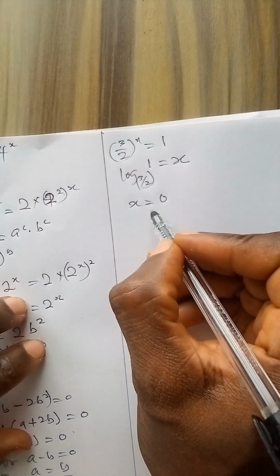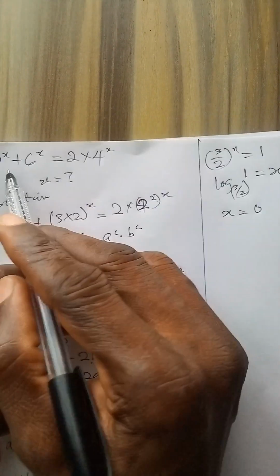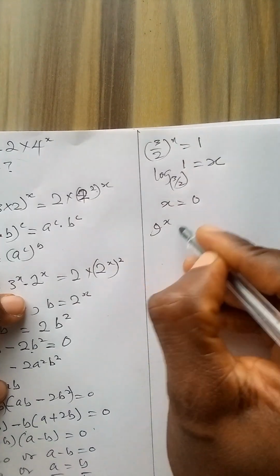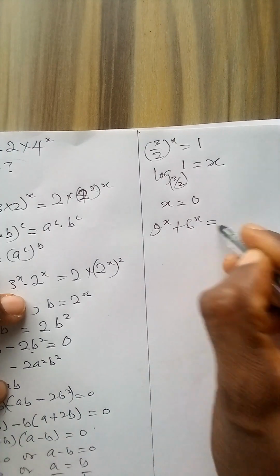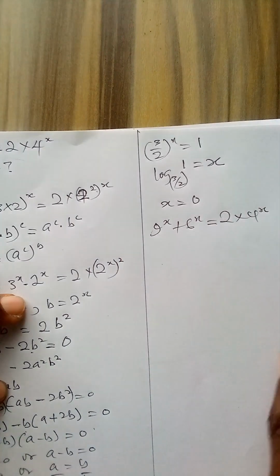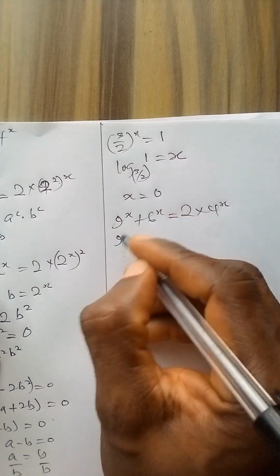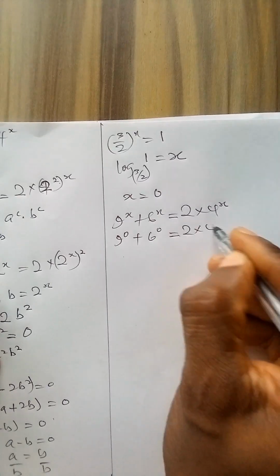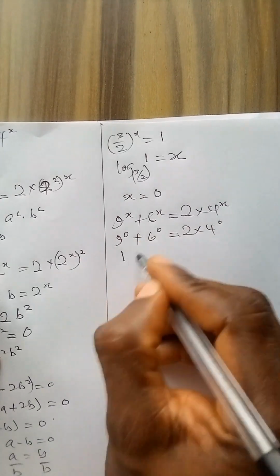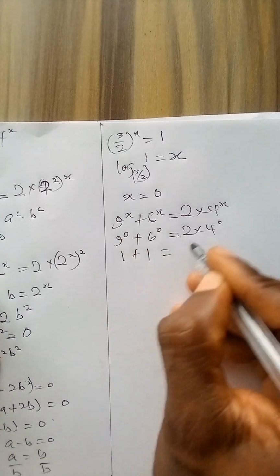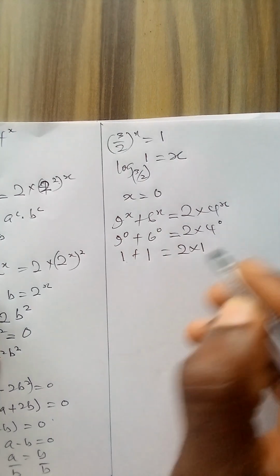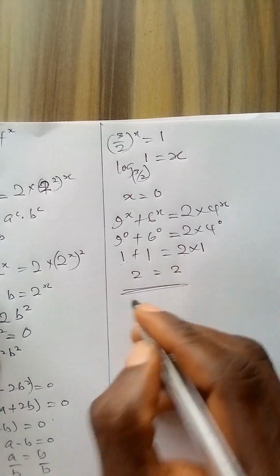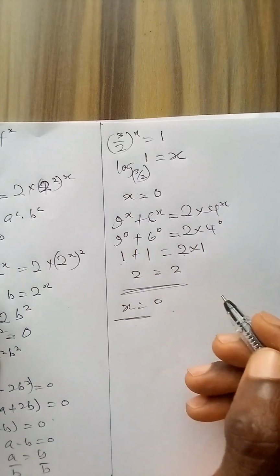Let us back substitute 0 for x in the original equation. So we have 9 to power x plus 6 to power x is equal to 2 times 4 to power x. That's the original equation. Now putting 0 for x, we have 9 to power 0 plus 6 to power 0 is equal to 2 times 4 to power 0. 9 to power 0 is 1, 6 to power 0 is 1, and 4 to power 0 is 1, so we have 2 times 1. 1 plus 1 is 2, 2 times 1 is 2. Therefore, x is equal to 0.